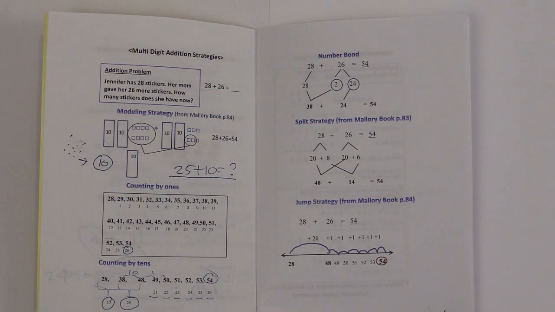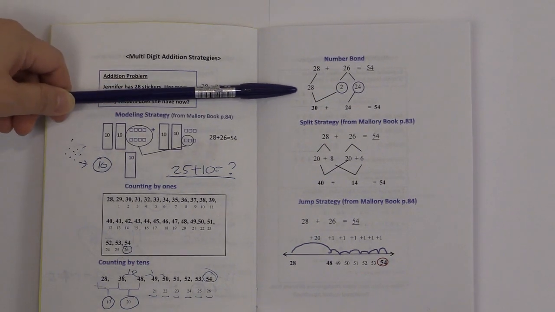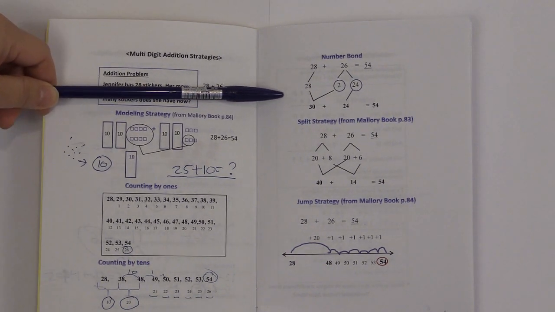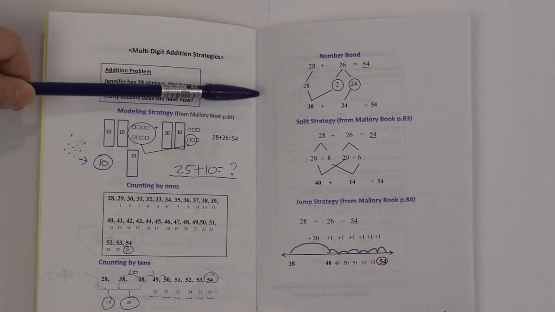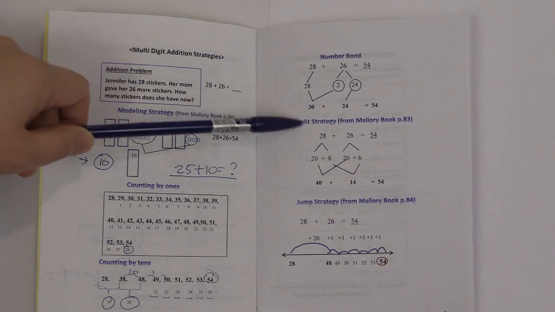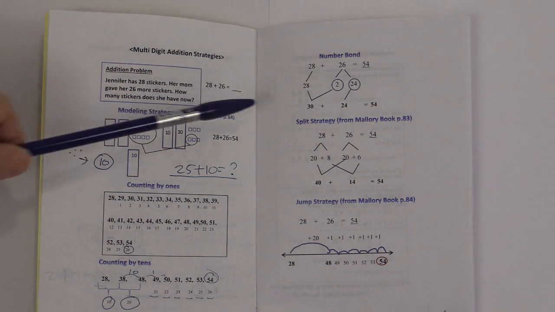So number bond. Remember what we talked about with the number bond. What we are trying to do is make the closest groups of 10. So I have 28 here. What is my next decade number, the closest 10? Is it 20 or 30? 30 is closer than 20 here. So I'm going to use 30. I want to make 30 from 28. And what number do I need? I need 2 to make 30.